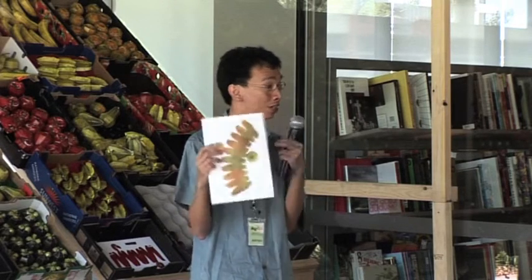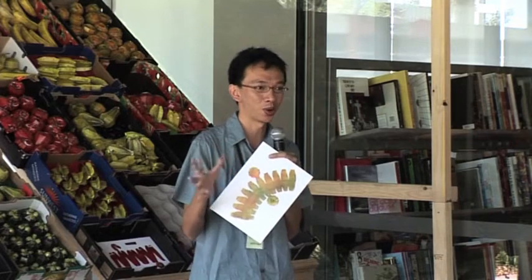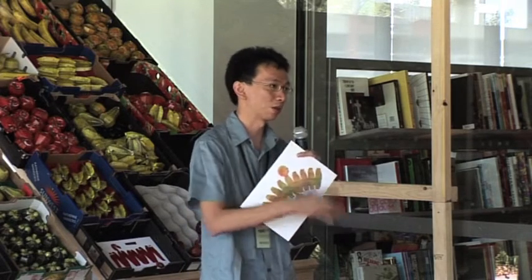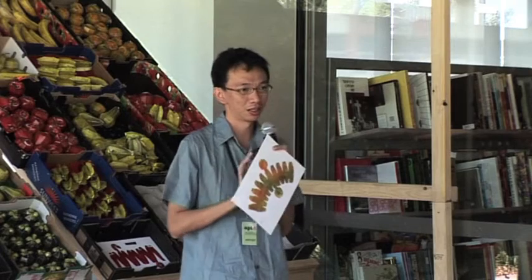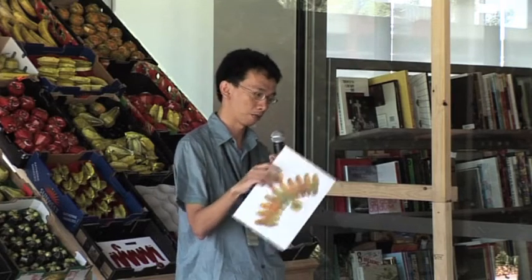For instance, if you want to describe Mandarin orange, it's a little bit like lemon and a little bit like another fruit. So the fruit and some other kinds of fruit related to it are printed in here.